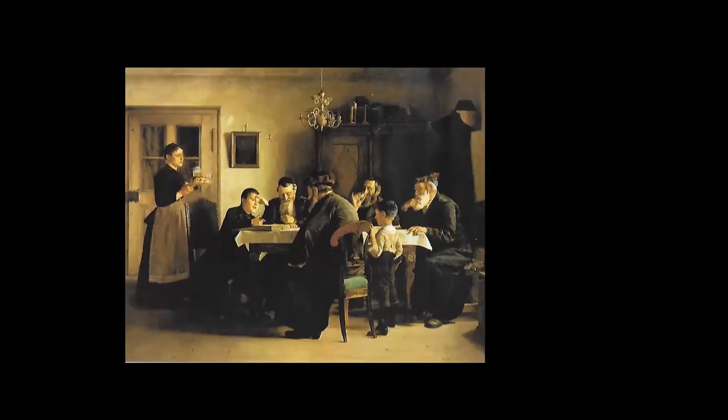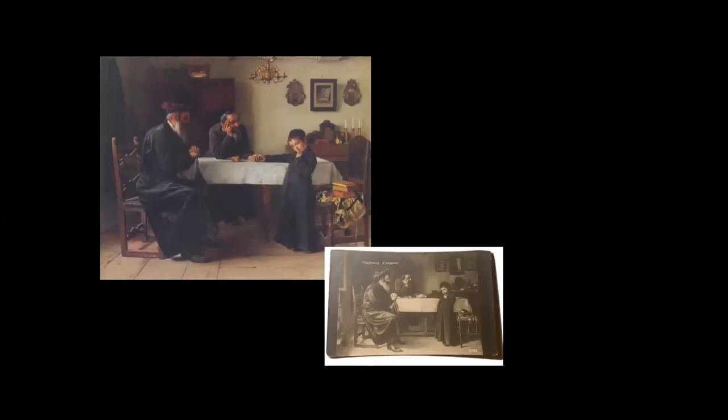Then he, with this, I feel a slight change of direction. This is a painting that doesn't have that kind of negative stereotyping. And the title of this picture is The Study of the Talmud, and it shows a yeshiva boy being examined by his elders. And I feel there's a slightly more respectful or serious tone to this picture.